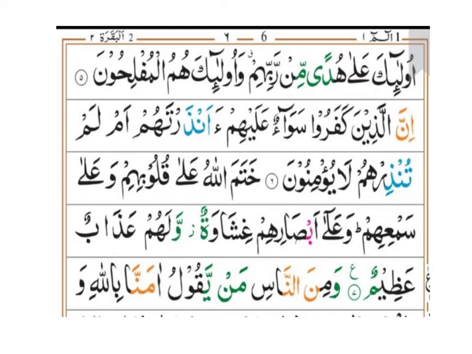So once again, هم المفلحون. Go to next line. إن الذين.